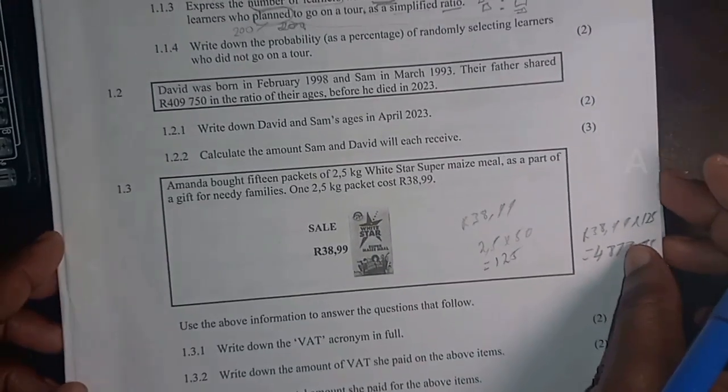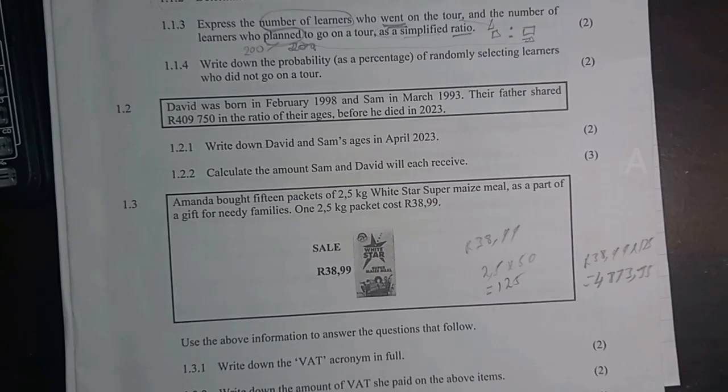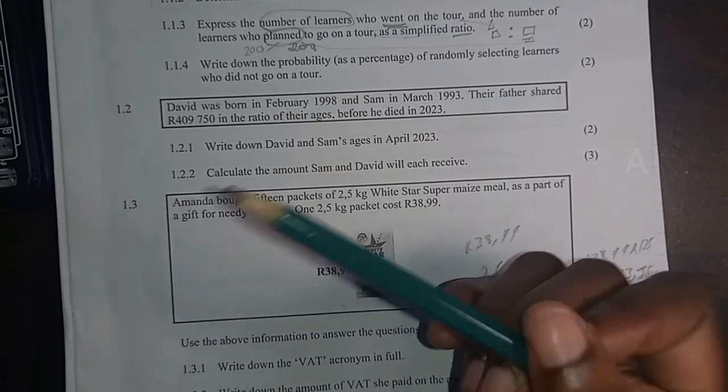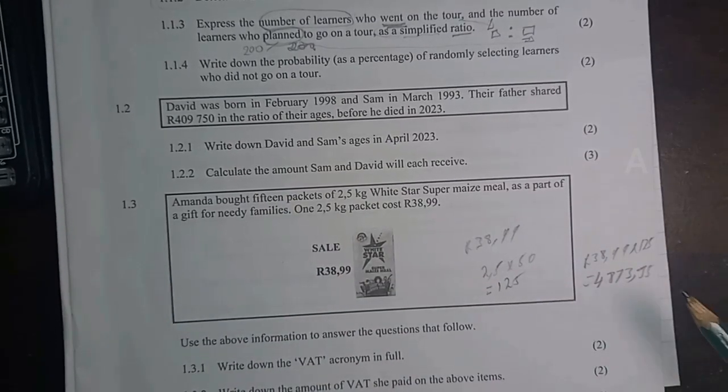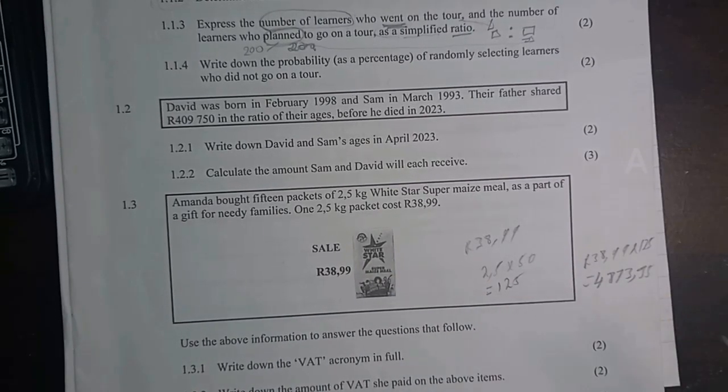On 1.1.4, it says, write down the probability as a percentage of randomly selecting learners who did not go on a tour. Again, I'm just going to remind you for the last time: always read the question twice, and then ask yourself, what is the main thing that they're asking?